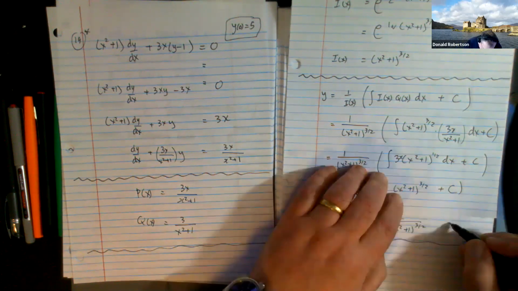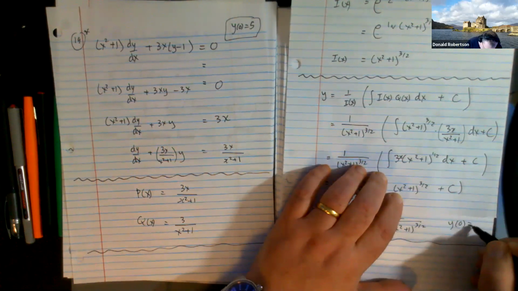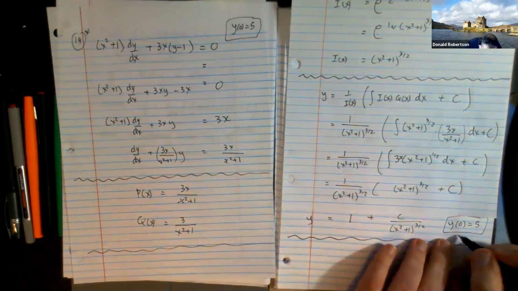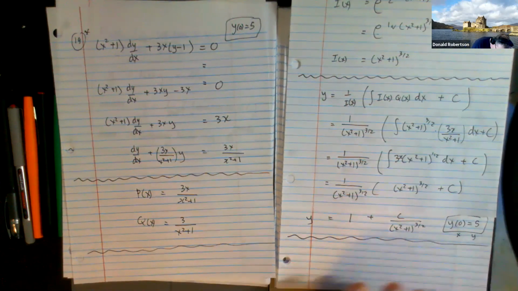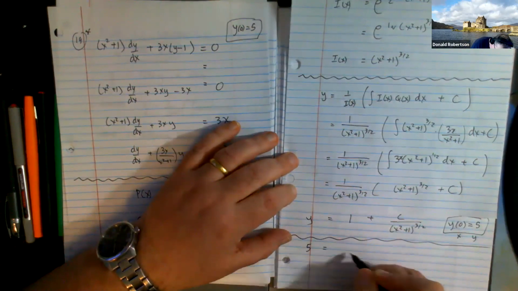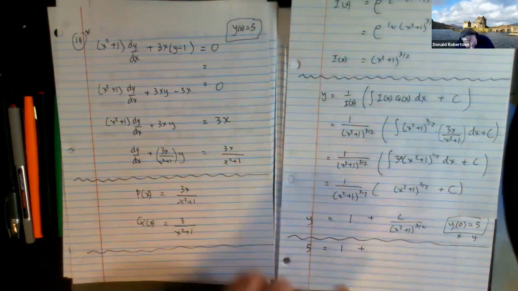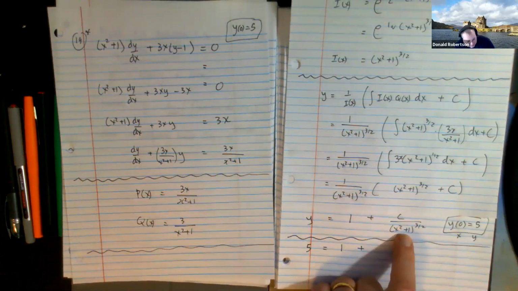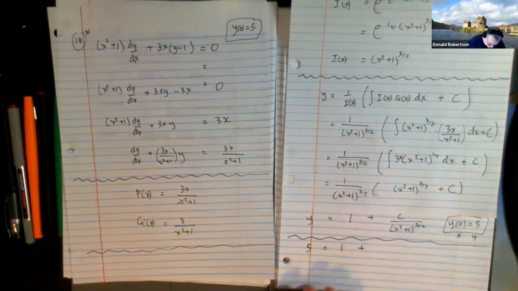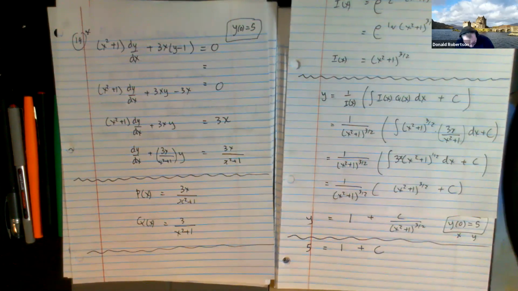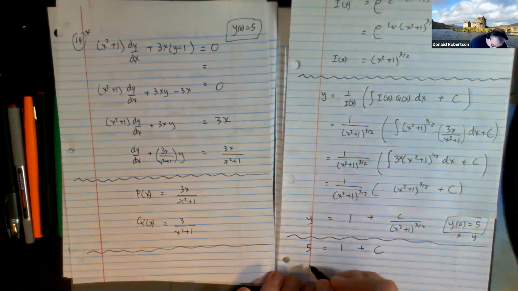So let's finish. Let's find C. When x is 0, y is 5. So plug a 5 in here, and you get 1 plus. When x is 0, can I just do a whole load in my head? Isn't 0 squared plus 1, 1, and isn't 1 to the power of 3 halves still 1, and isn't c over 1 just c? Can I just do that, and it's hopefully obvious that when you plug 0 in here, you just get c. And that makes c 4.